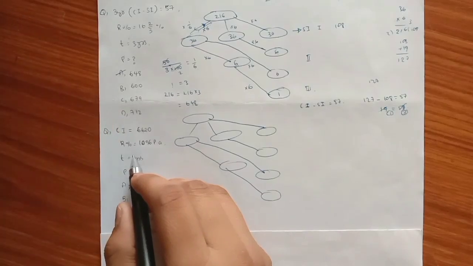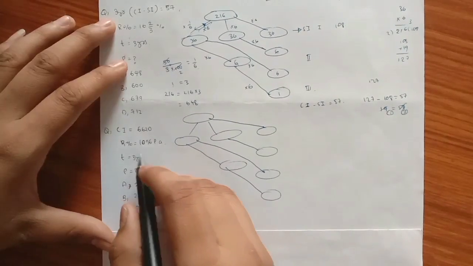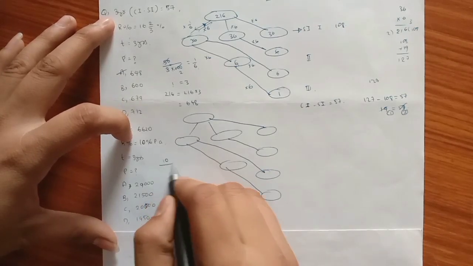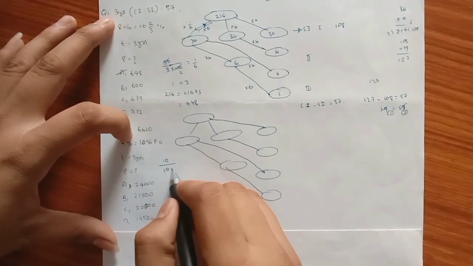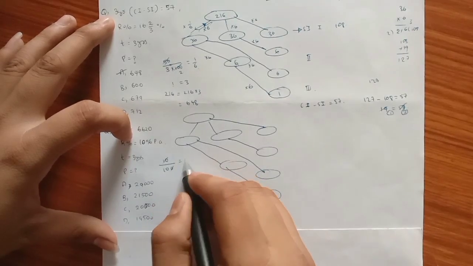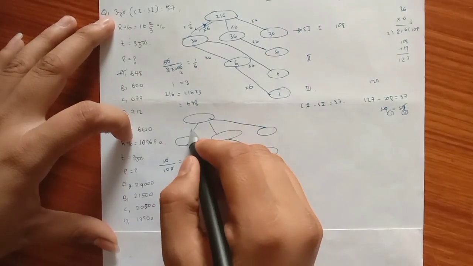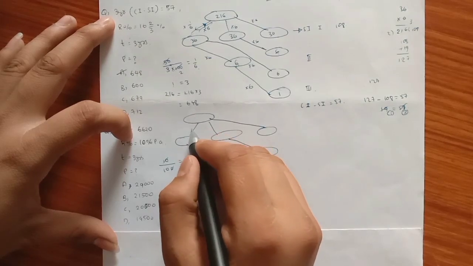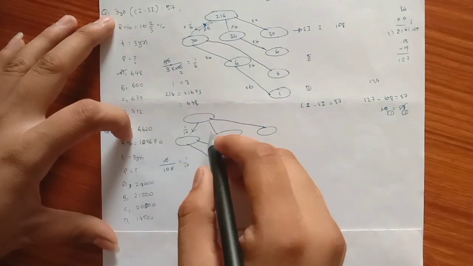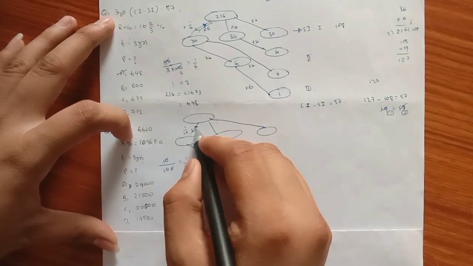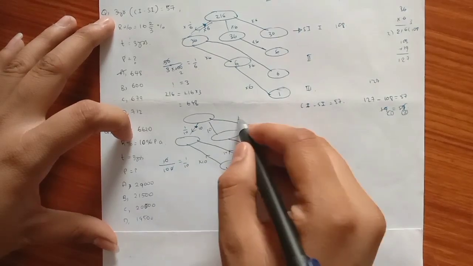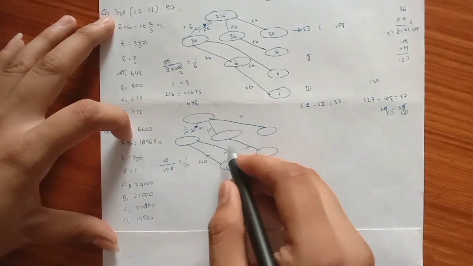Here the rate of interest is given as 10% per annum. So to calculate the fraction, we need to multiply the denominator with 100. If we do this, we are going to get the fraction value. So moving from principal to interest, here we need to multiply with 1 by 10. Moving in reverse, we need to multiply with 10. Here also with 10. So this is how we are going to multiply.